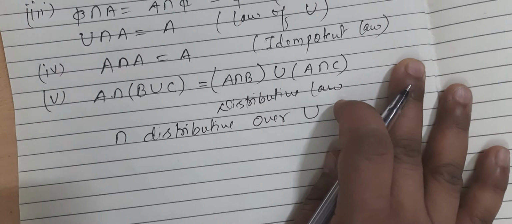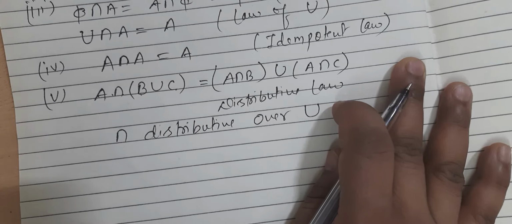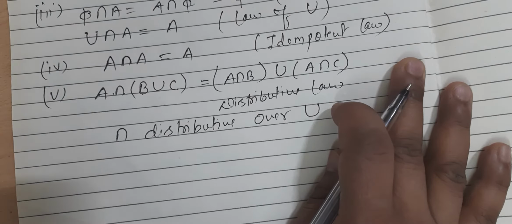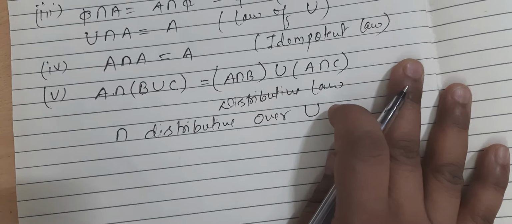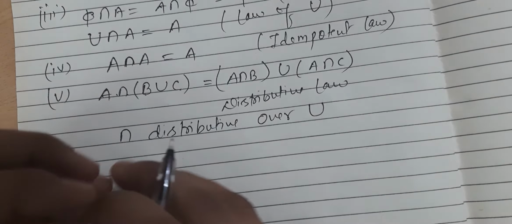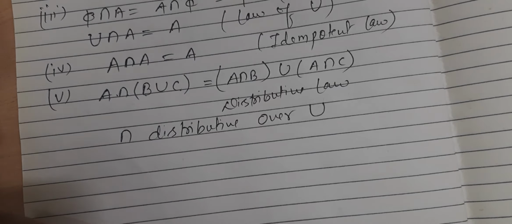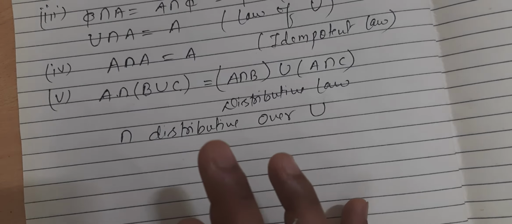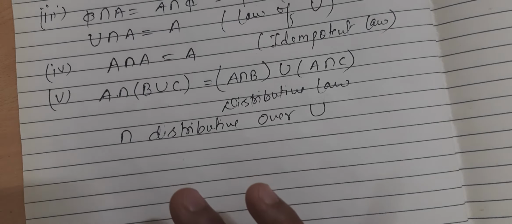Now we will discuss the Venn diagram, which is very important, and also define union and intersection by using the Venn diagram. Till now we know that union means the set of all the elements of sets A and B, and intersection means only the common portion. Now, how to define them using the Venn diagram?